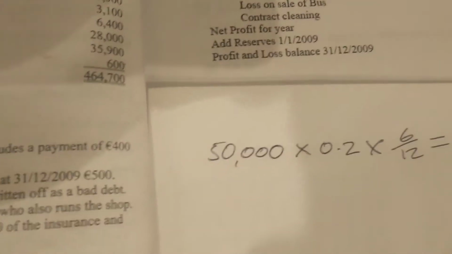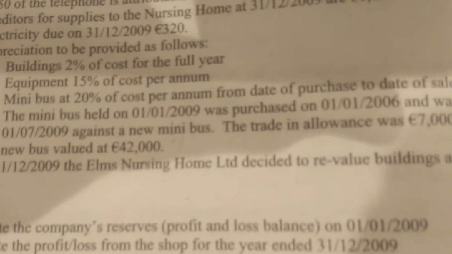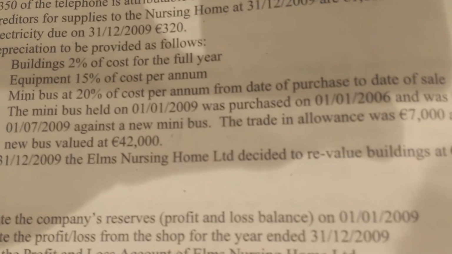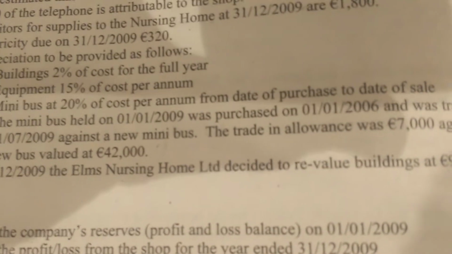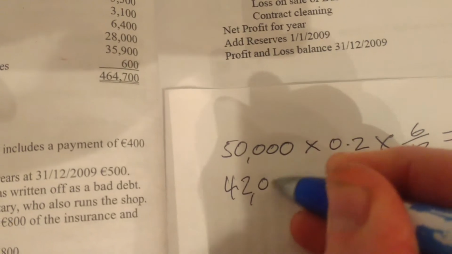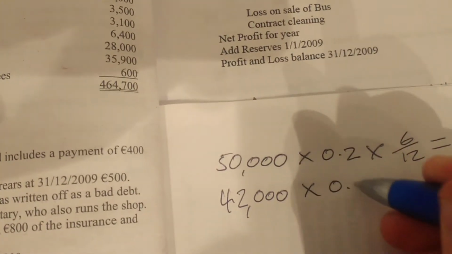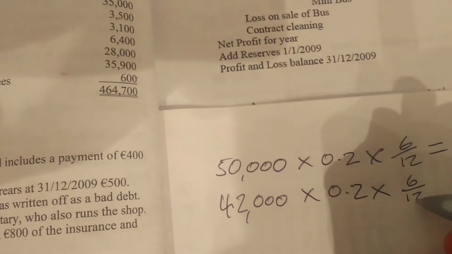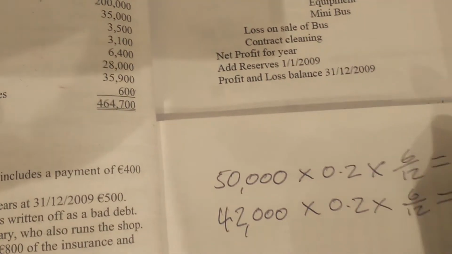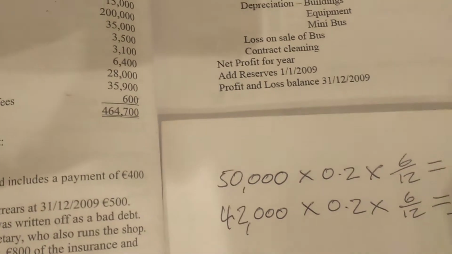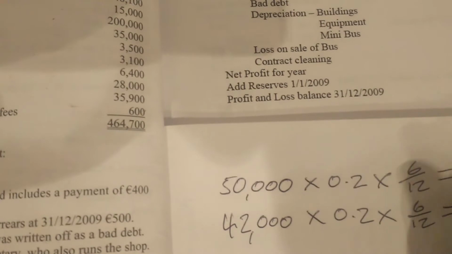Then if we go back to what it said, it was traded in on the 1st of 7th against a new minibus. Trade-in allowance, we don't need that for the time being, was against a new bus valued at 42,000. So we got a new bus for 42,000, and we had that for the second half of the year. So we take that minibus, 42,000 again, depreciating it at 20% per annum, and we had this one for the second half of the year, and that's 4,200. And so the total depreciation on minibuses that we owned during the year is 9,200.